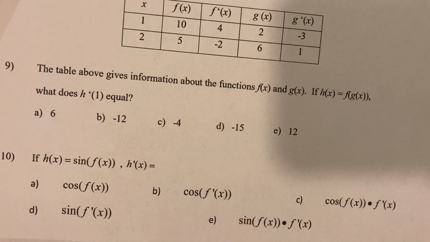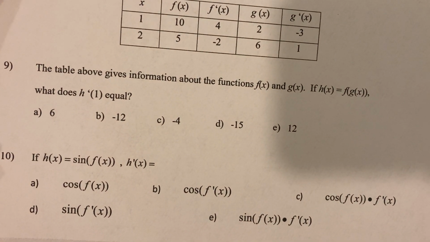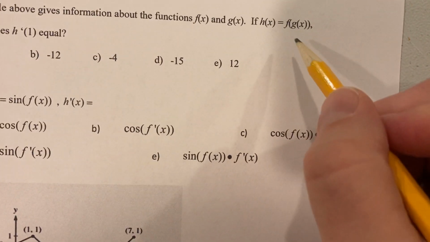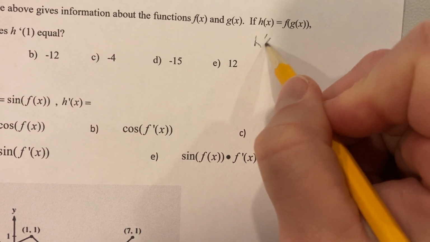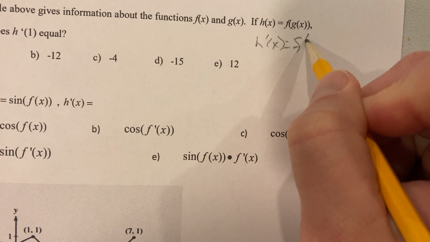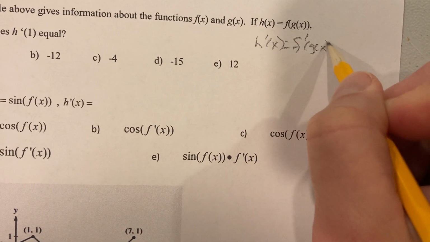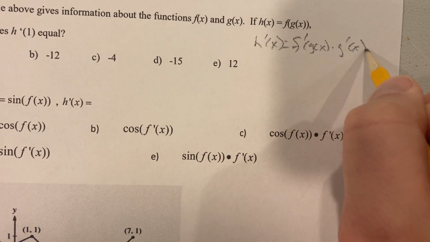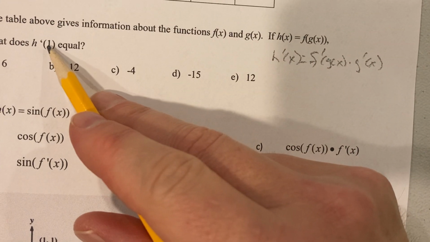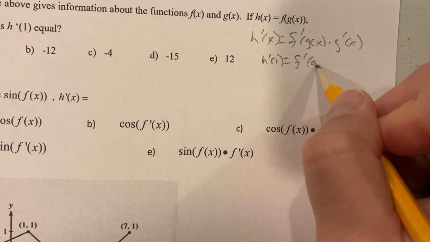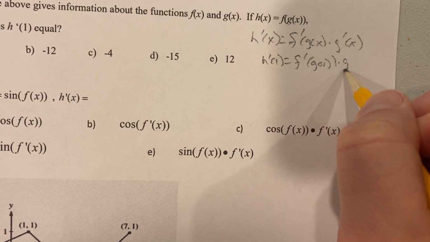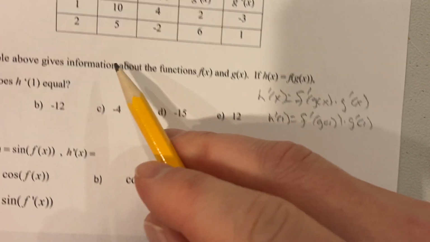Now we're given a couple of multiple choice questions here. For the first one, H is the composition of these. So the derivative of H would be the derivative of the outer, leave the inside alone, times the derivative of the inside. So if we want to know what H prime of 1 is, H prime of 1 would be F prime of G of 1 times G prime of 1. Now we go to the table.